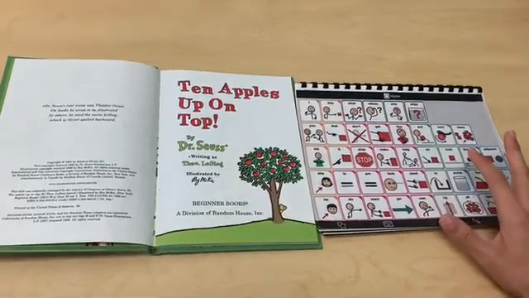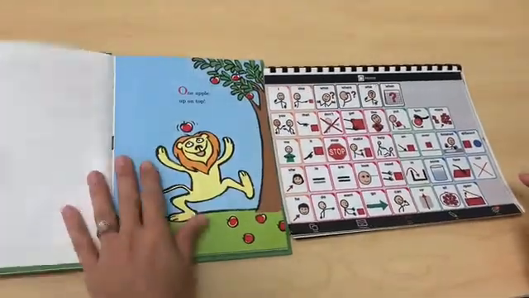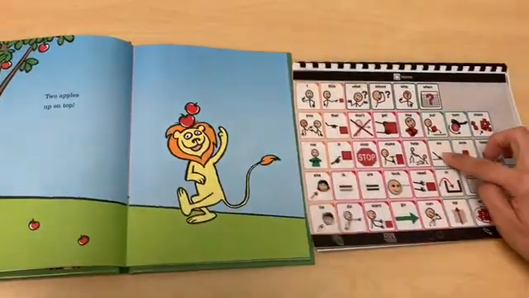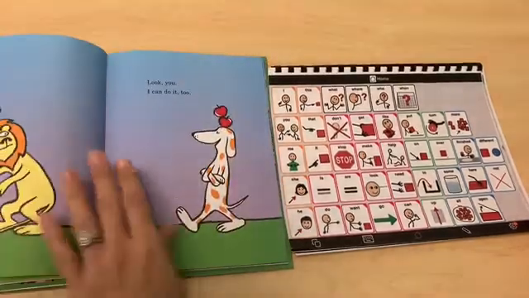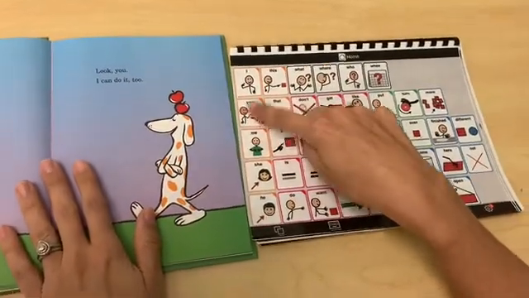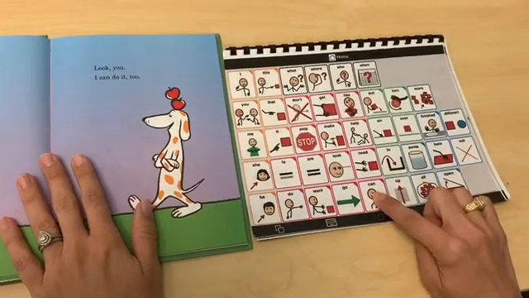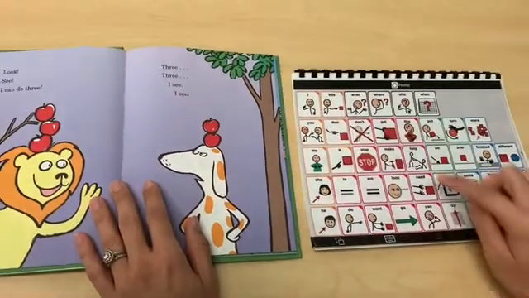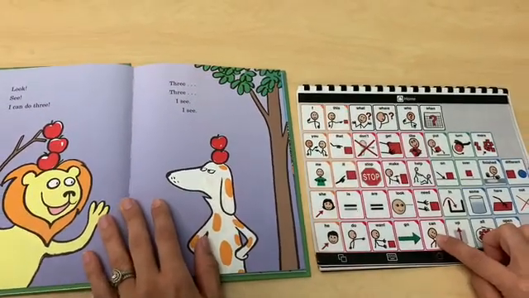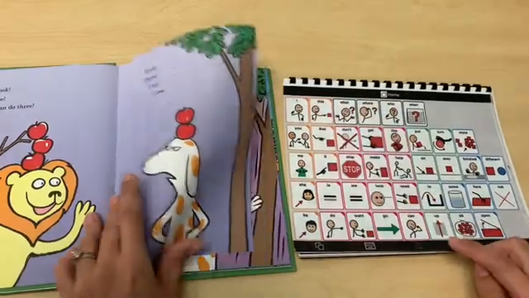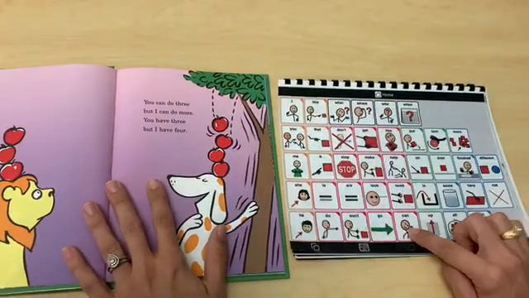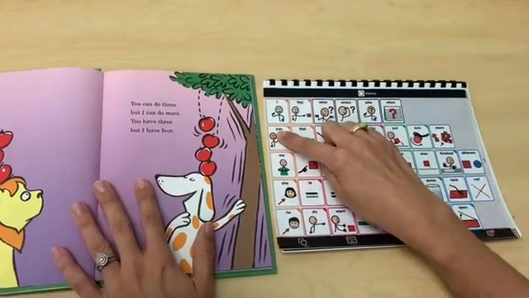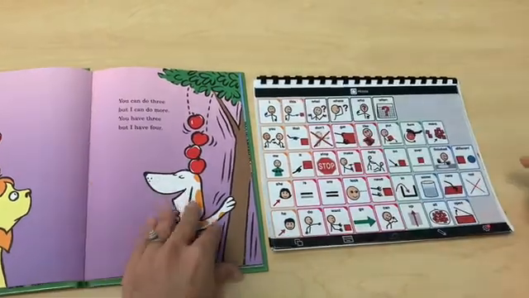Okay, 10 apples up on top. 1 apple up on top. 2 apples up on top. Look, I can do it too. Look, see, I can do 3. 3, I see. You can do 3, but I can do more. You have 3, but I have 4.